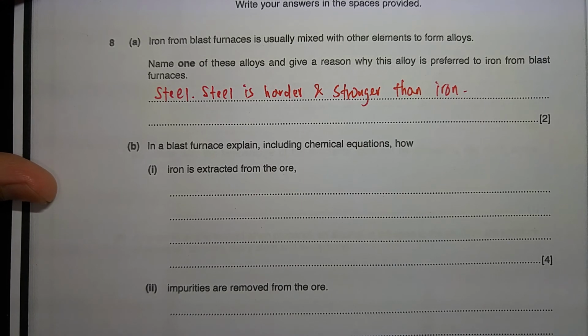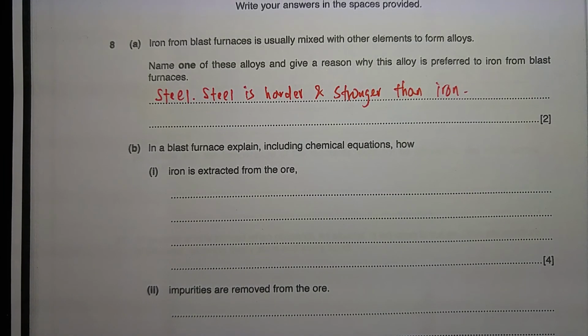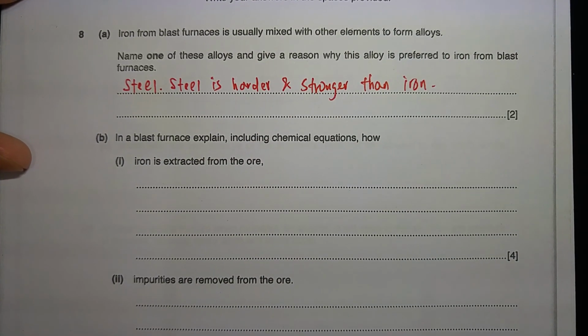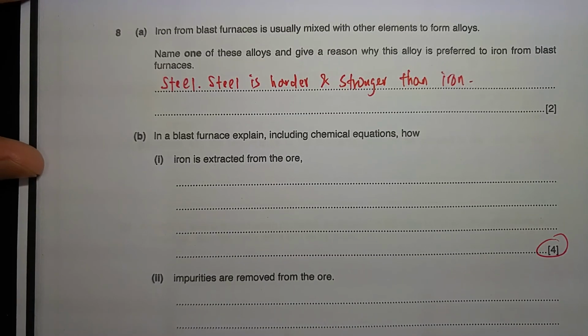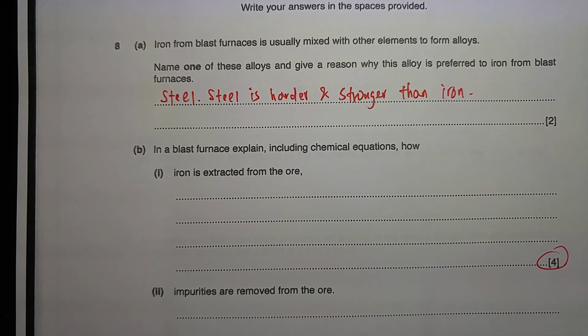Okay, in part B, in a blast furnace, explain, including chemical equations, how iron is extracted from the ore, and also how impurities are removed from the ore. Now this is a 4 marks question, which means that you should not be just explaining carbon monoxide as reducing agent. It reduces iron 3 oxide to iron. Instead you should be explaining all the equations.